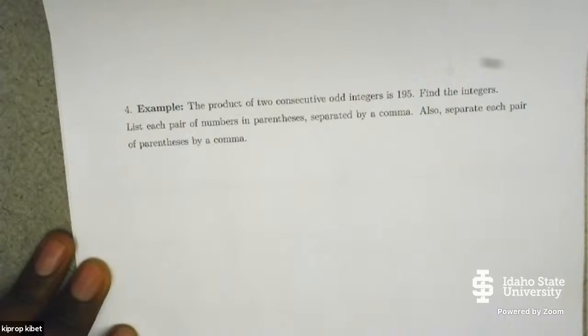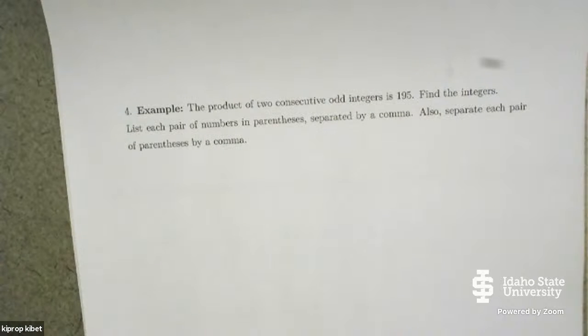Find the integers. List each pair of the numbers in parentheses, separated by a comma. Also separate each pair by parentheses.